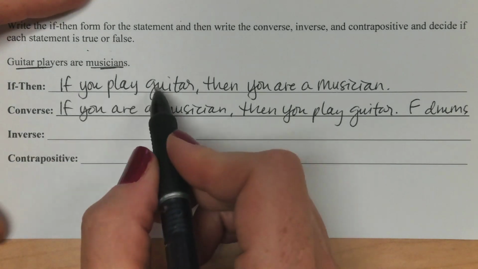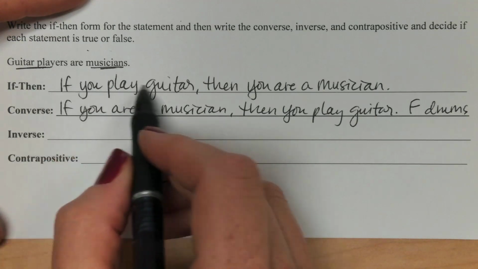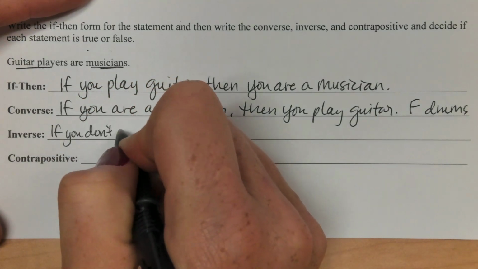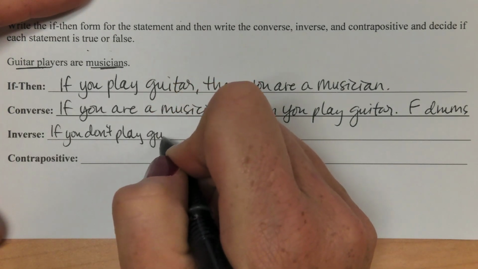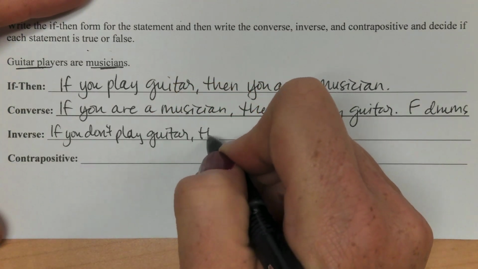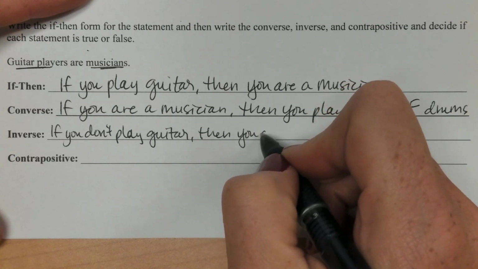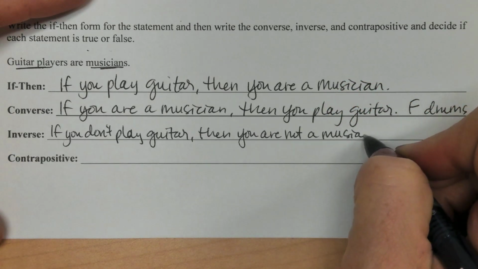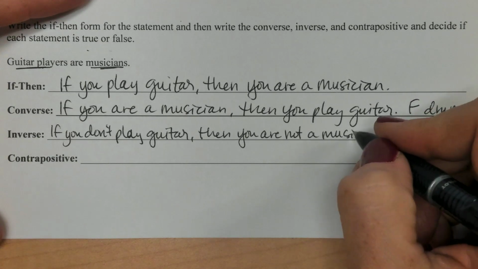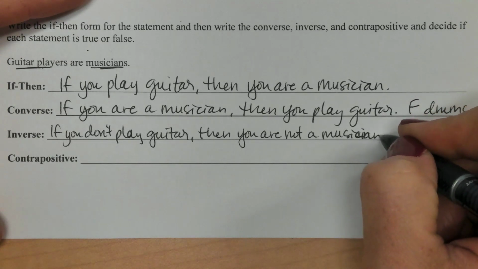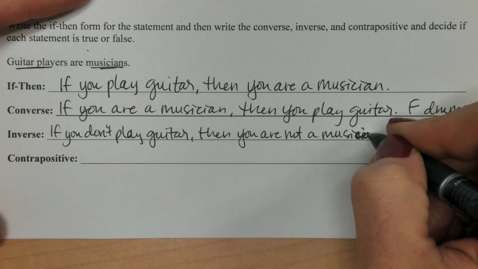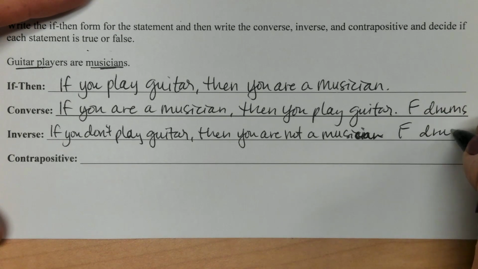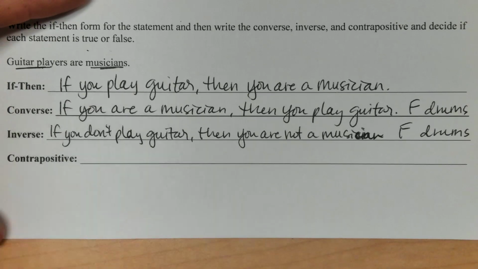Inverse, I'm going to go back to the original, and I'm just going to put nots in it. So if you don't play guitar, then you are not a musician. So it's just the addition of the nots. Whoops, that's not how you spell musician, C-I-A-N. And we know that's false. Same example, you could play the drums. You don't have to play guitar to be a musician.